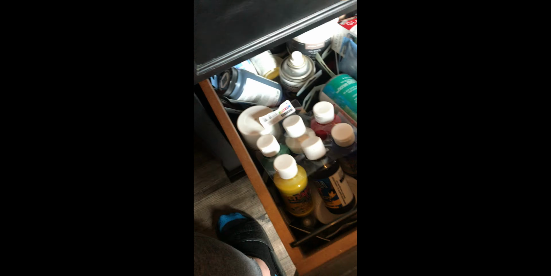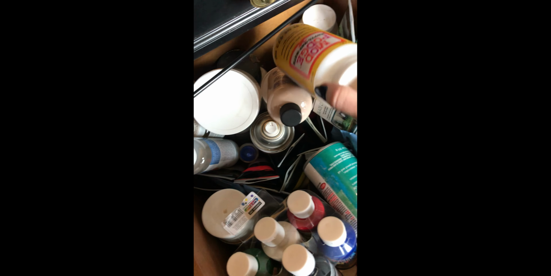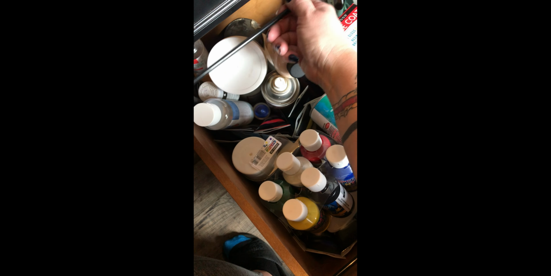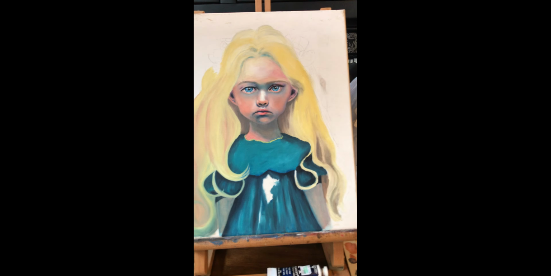There's my heavy gloss gel and my Mod Podge. I applied the paper items with Mod Podge. And then later on, I'm going to attach all of those trinkets that you saw using the heavy gloss gel.